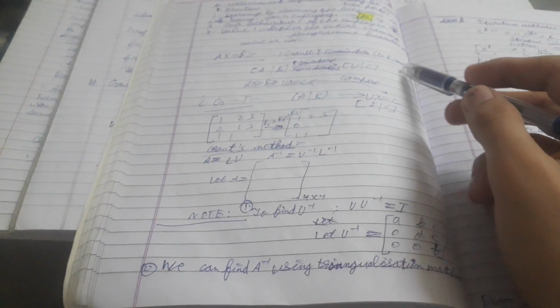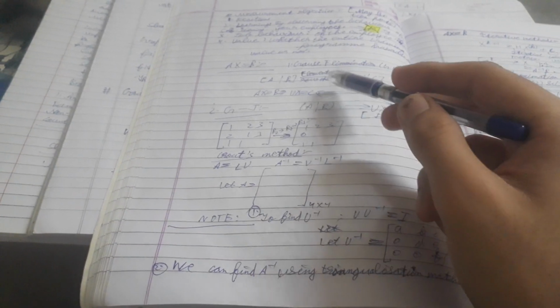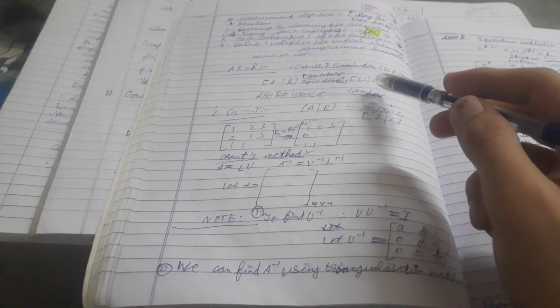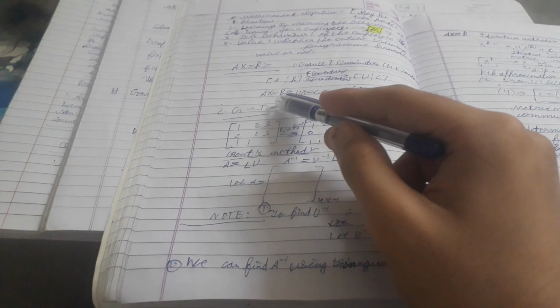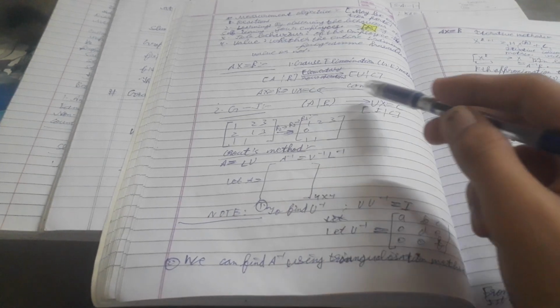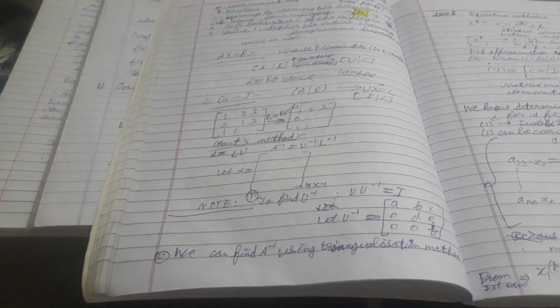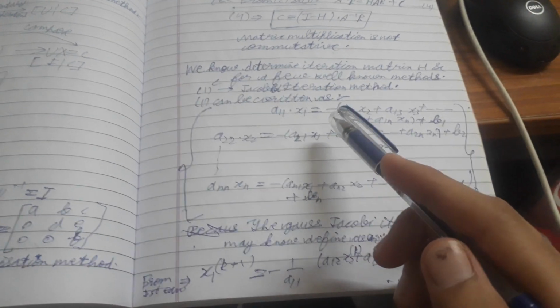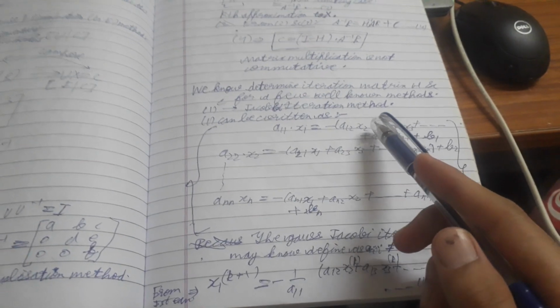Gauss elimination method, the GE method. The augmented matrix [A|B] is reduced by elementary row operations to [U|C], so that AX = B becomes UX = C. Compare this with the Jacobi iteration method.